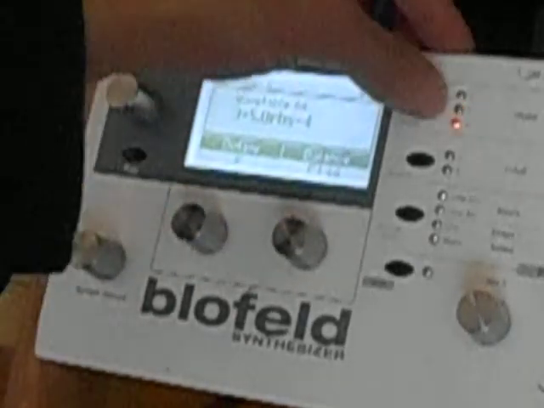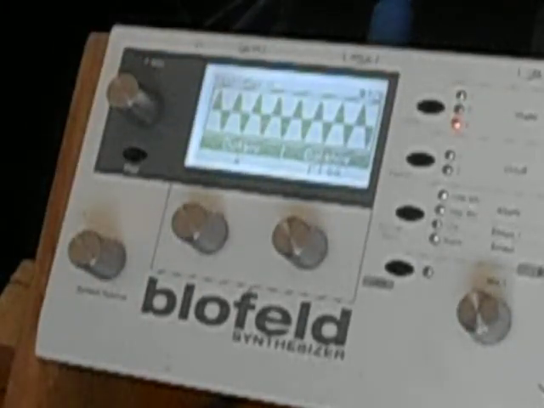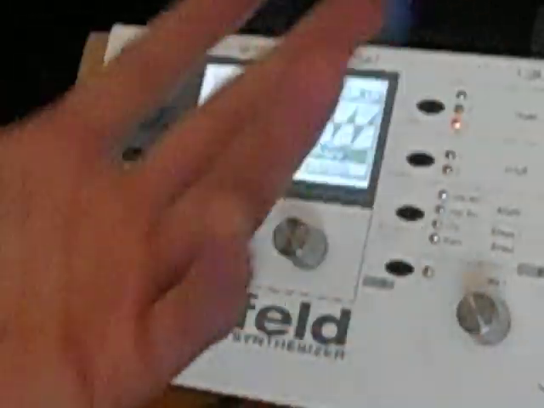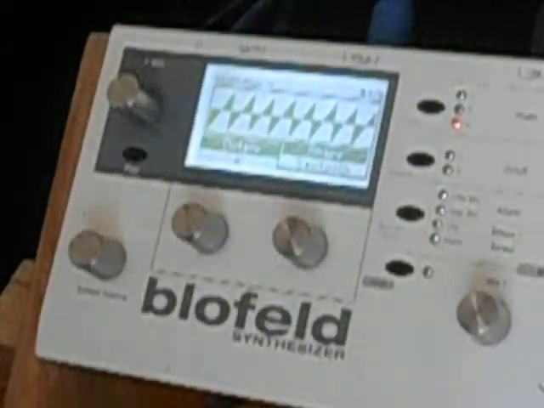You can hear it. And the magic with this is you can still use the sine wave, or you can go to saw, because it's done at that slope.